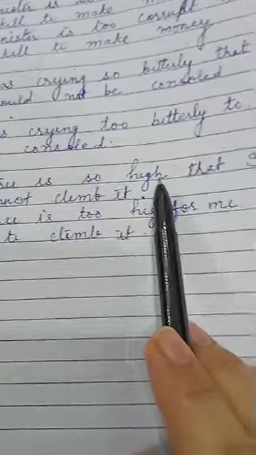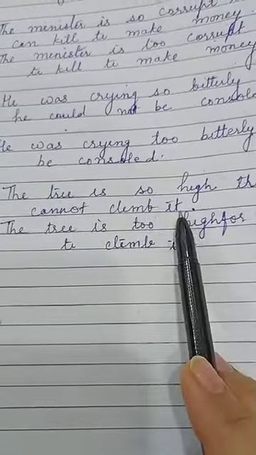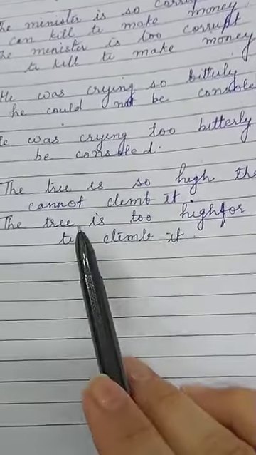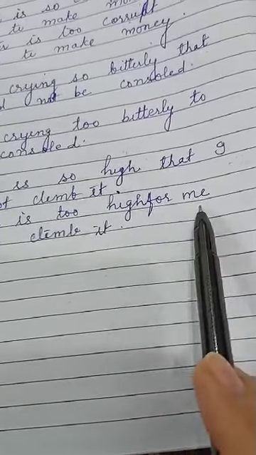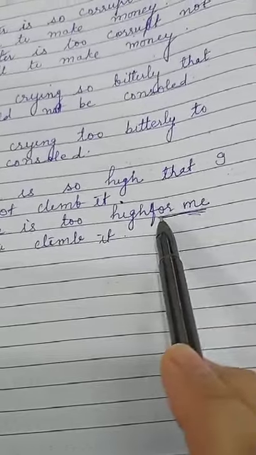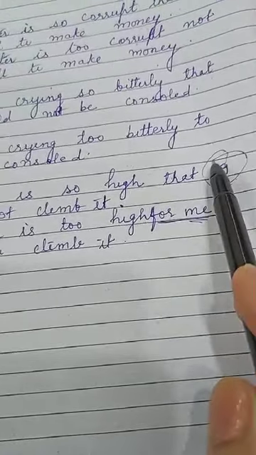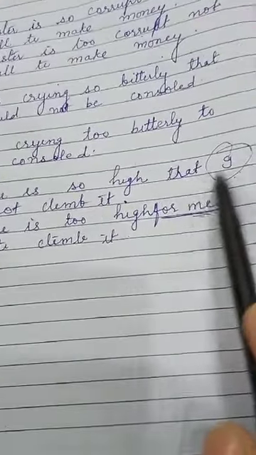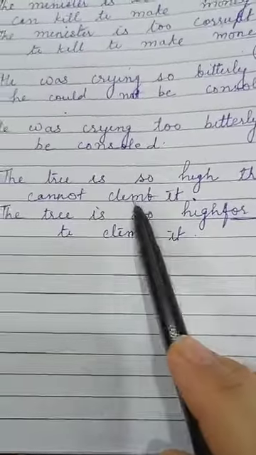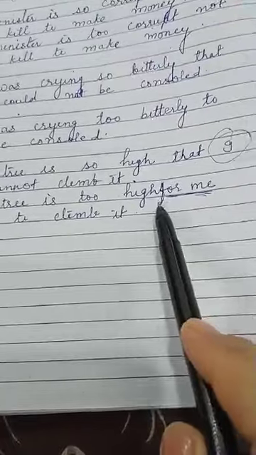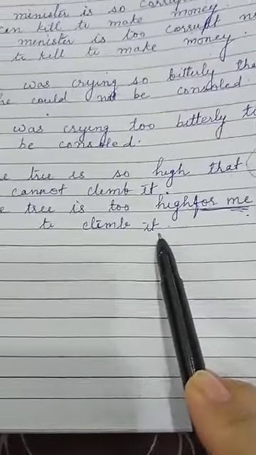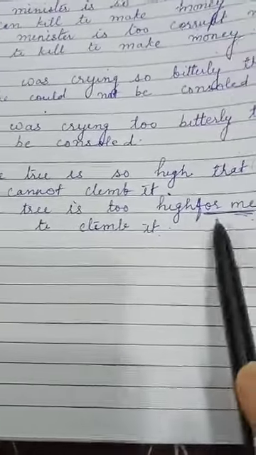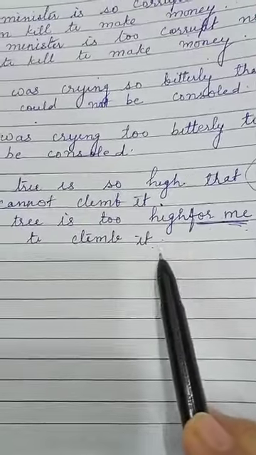The tree is so high that I cannot climb it. The tree is too high for me. This "for me" is a must here, because "I" is given in the question. So again, this tree is so high that I cannot climb it. This tree is too high for me to climb it.